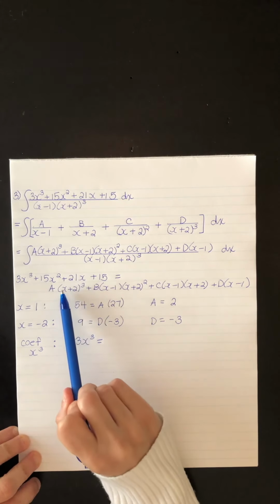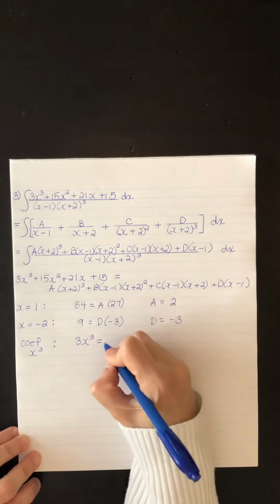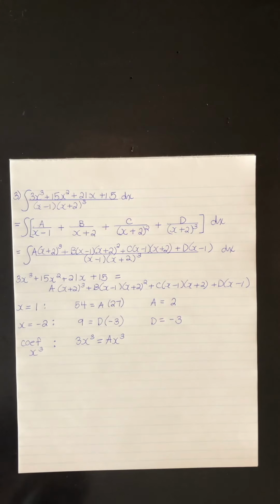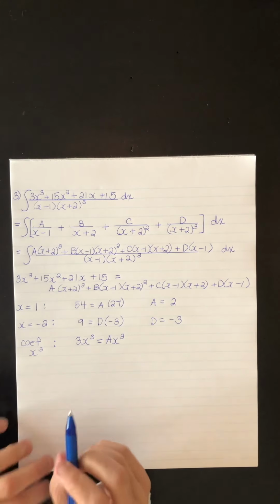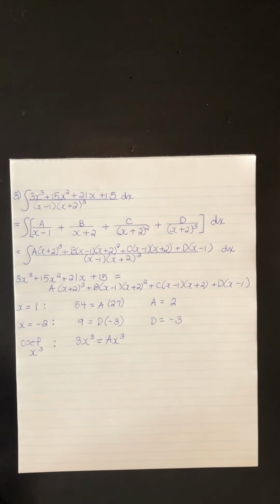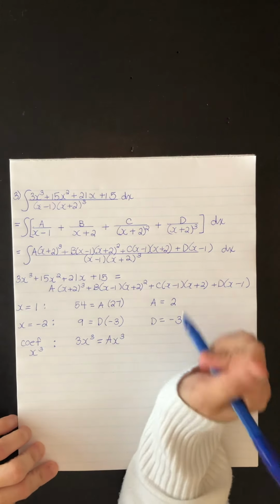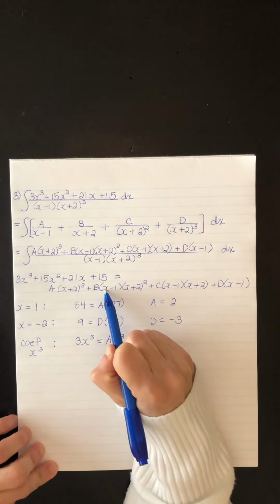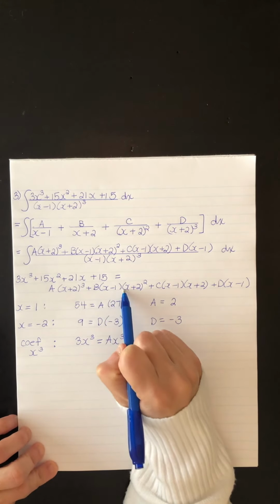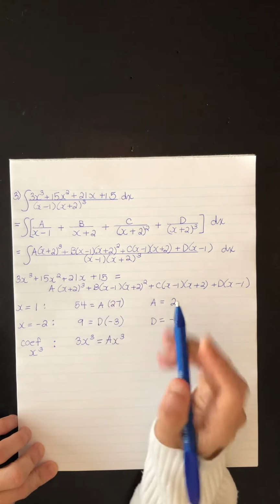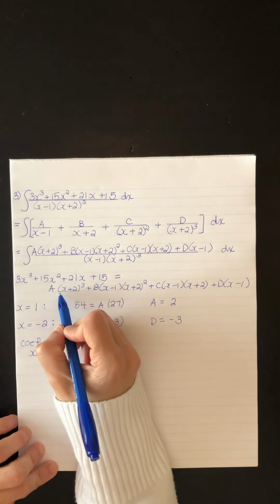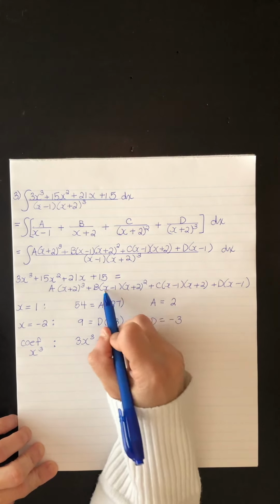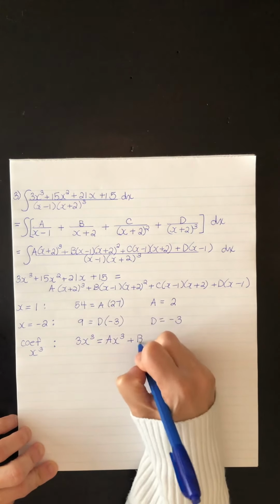See, x cubed. And preceding it is a, so we have ax cubed. But is that the only place where we would have an x cubed term? No, there would be one here as well, because this is x squared multiplied by x. So this is x cubed preceded by b. So yes, here we do have ax cubed, but here also bx cubed. So it's ax cubed plus bx cubed.